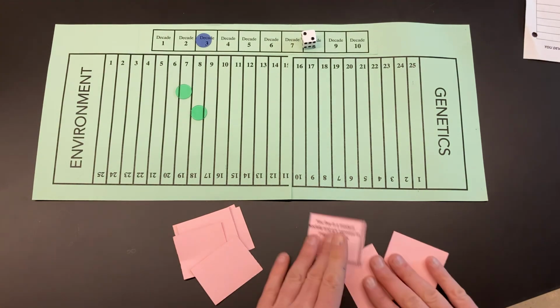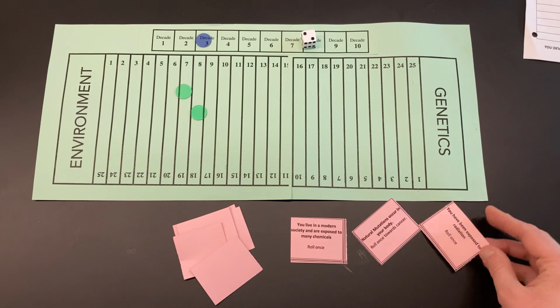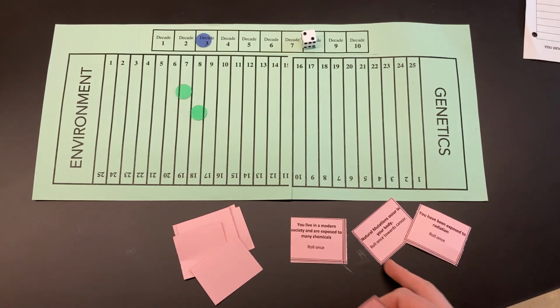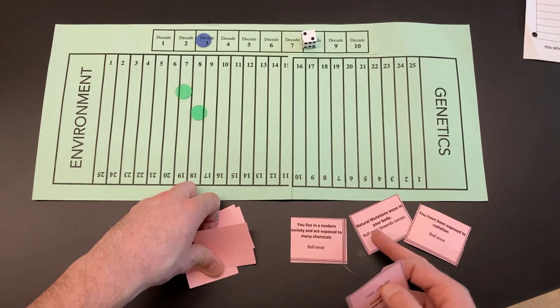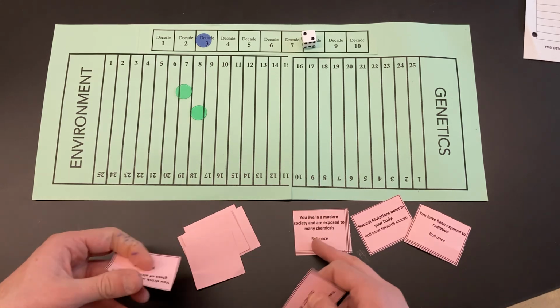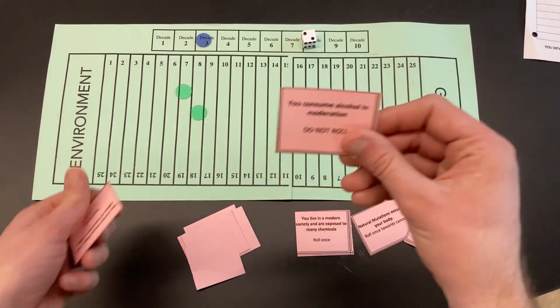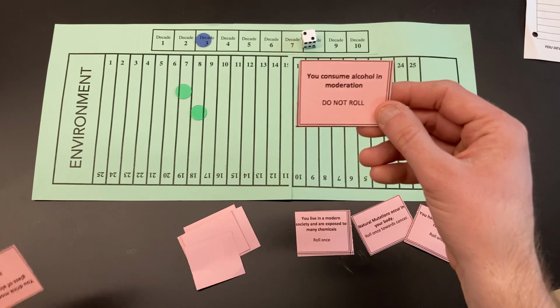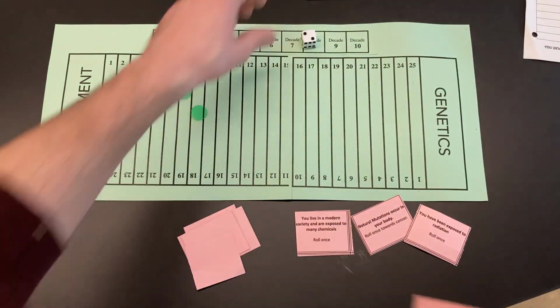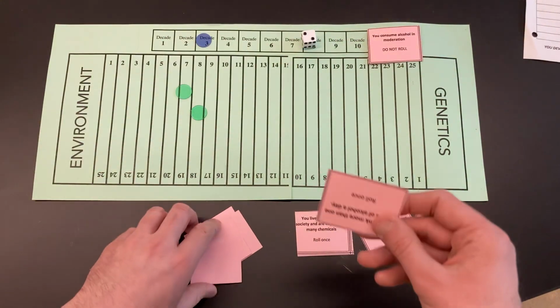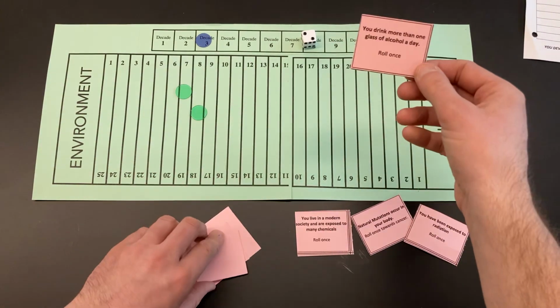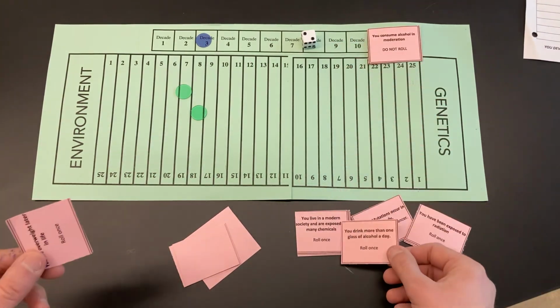Now, we can see some of the environmental cards that caused me to roll towards cancer: being exposed to radiation, natural mutations, which are no control over it, and being in a modern society. Here's some of the other cards. You consume alcohol in moderation. That would actually cause me not to roll, so that would be a good thing. You drink more than 1 glass of alcohol a day. That would cause me to roll.